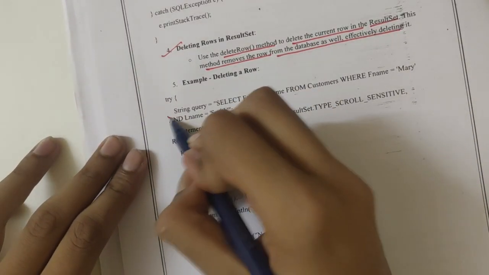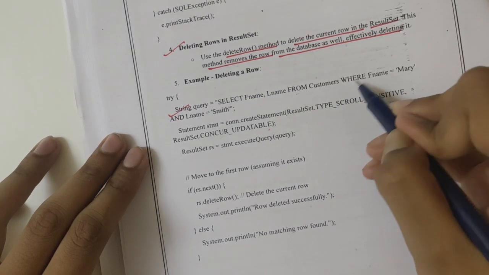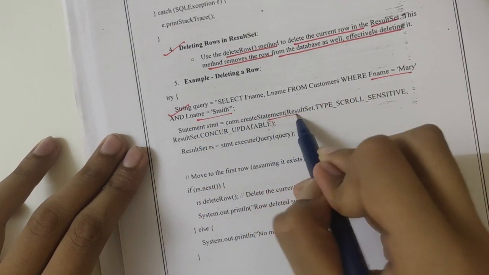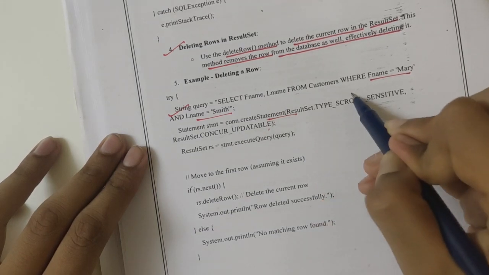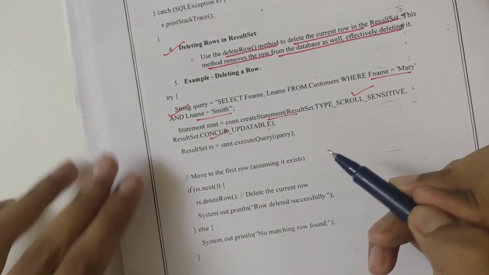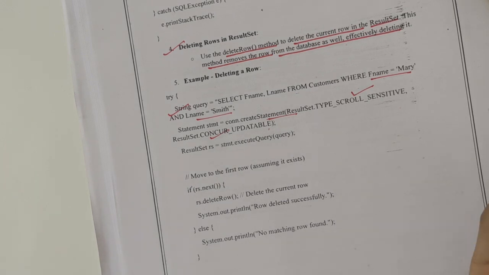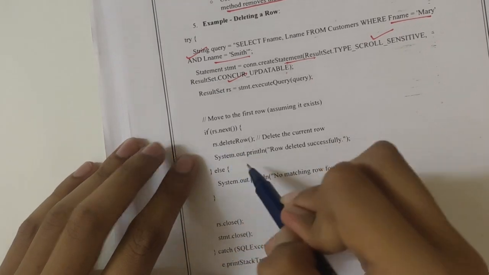Same query where you want to select the first name and the last name from customer, where the first name is Mary and the last name is Smith. Connection dot create statement with the result type. Again, it should be scroll sensitive as well as concur updatable. That means again the same thing, we have updatable result sets. That means rs.next.